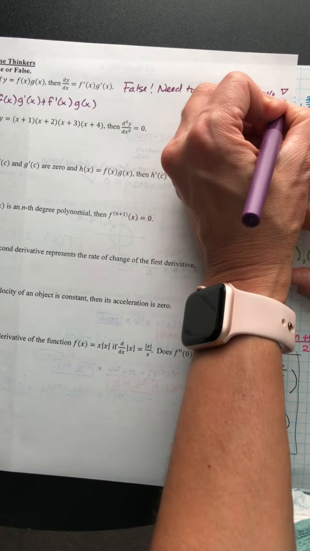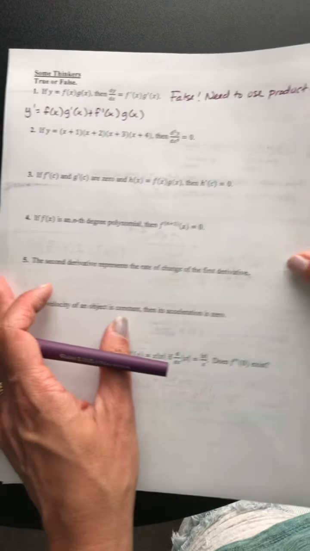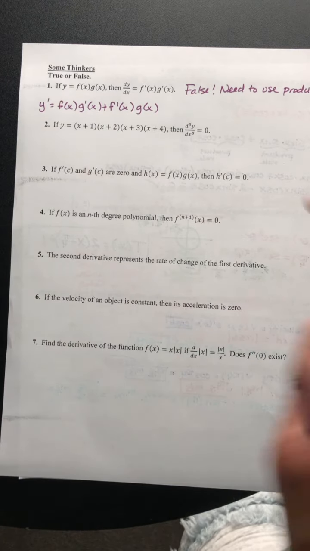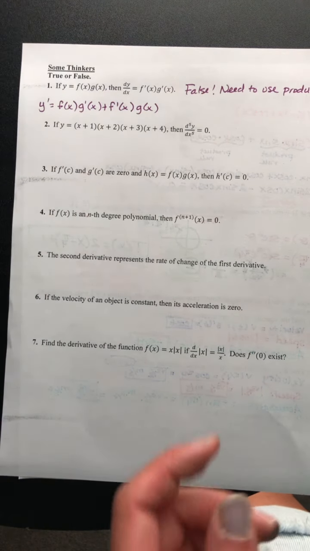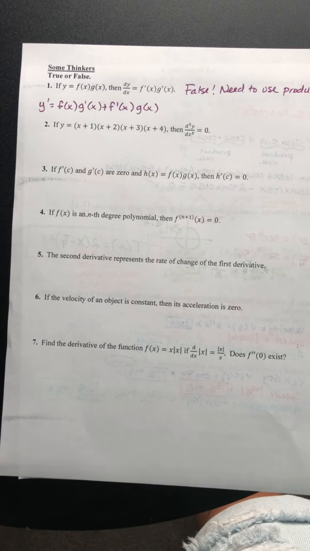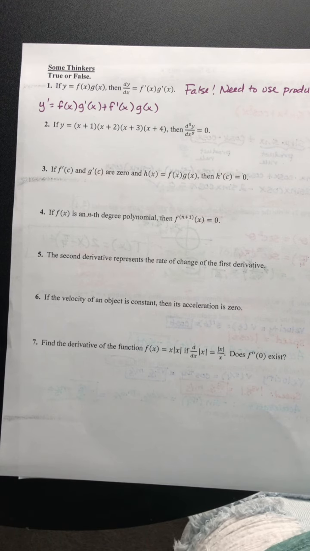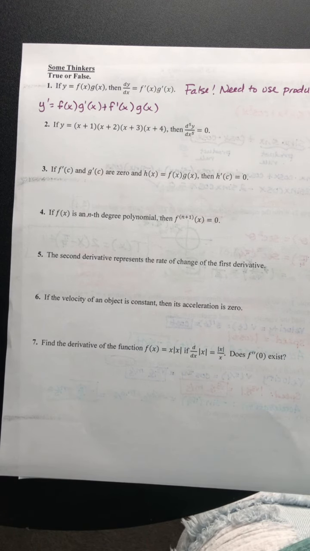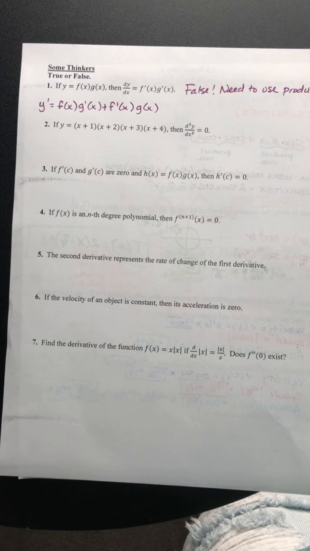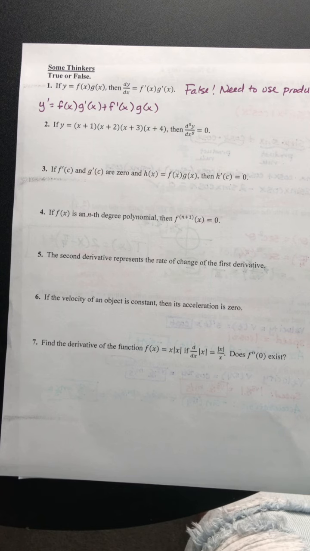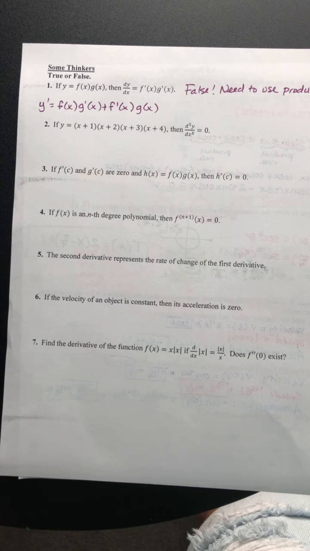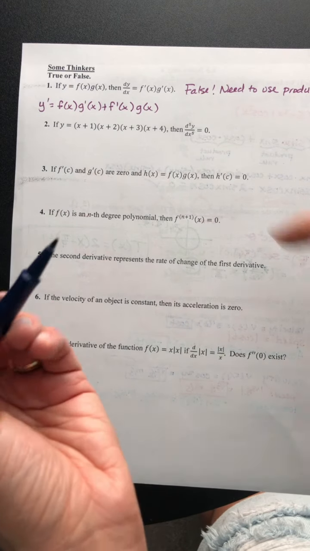Okay, number 2. If y equals the quantity x plus 1 times quantity x plus 2 times quantity x plus 3 times quantity x plus 4, then d to the fifth y over dx to the fifth equals 0. So basically, what does this fifth mean?